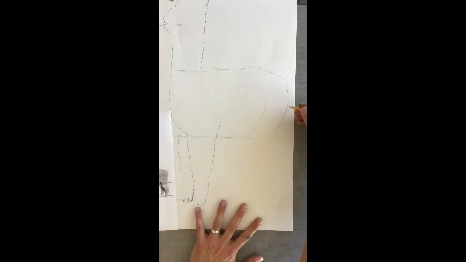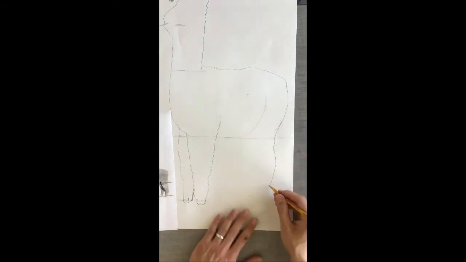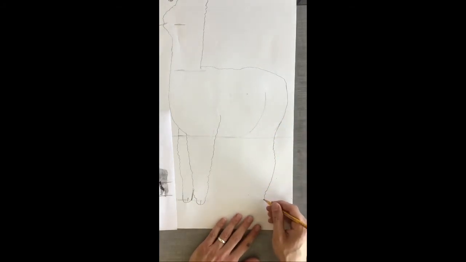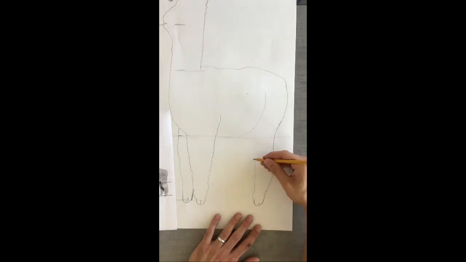So his back legs move from here to the body section, and then they kind of make this angle in, and they're completely furry as well. And then we're going to have a hoof here at the end. And then it gets bigger as it goes up.